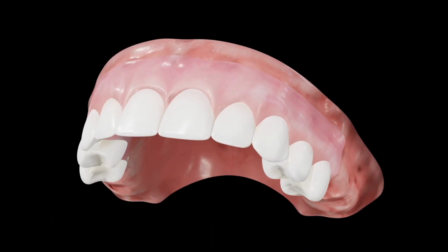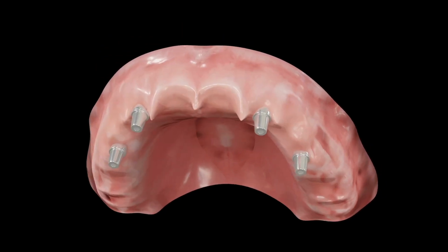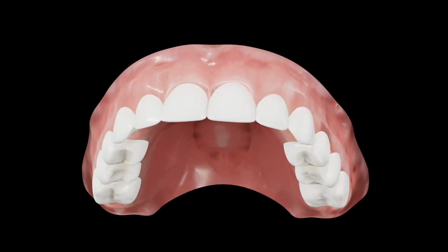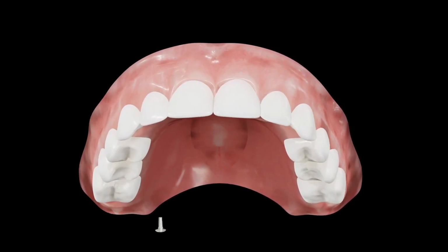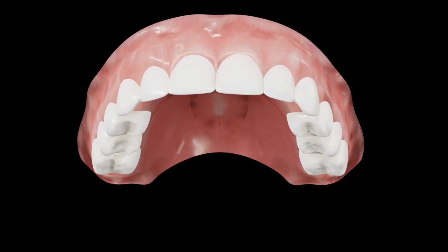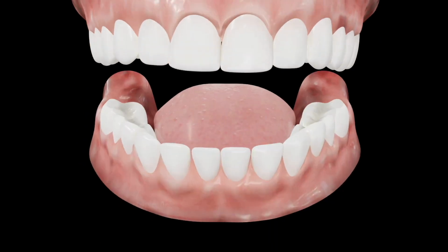If you are considering dental implants, schedule a consultation with a qualified implant specialist in your area. Dental implants can restore your smile, confidence, and quality of life for years to come.